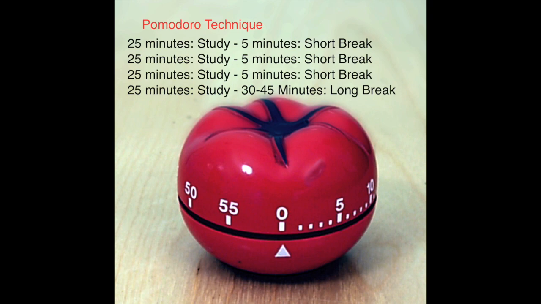So I think what works well is usually some form of a Pomodoro technique. Pomodoro just means tomato in Italian, and this is something you can find a lot of apps online for, and really it's about taking pockets of 25 minutes and concentrating really hard in quality time, and then after each 25 minutes taking a 5-minute break.